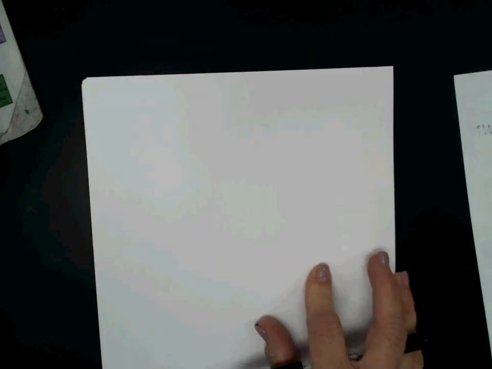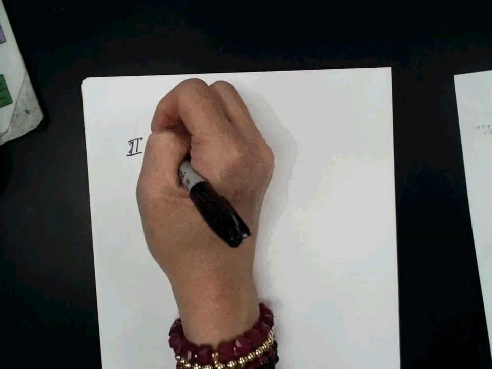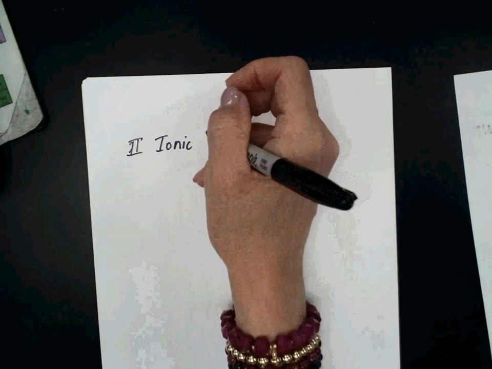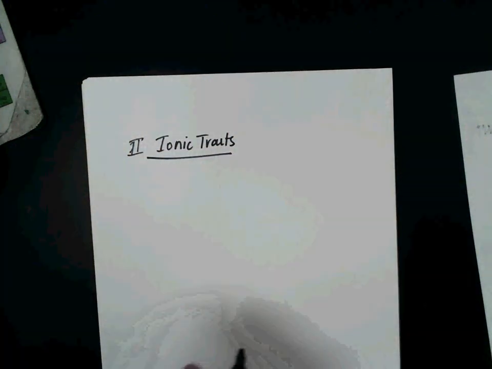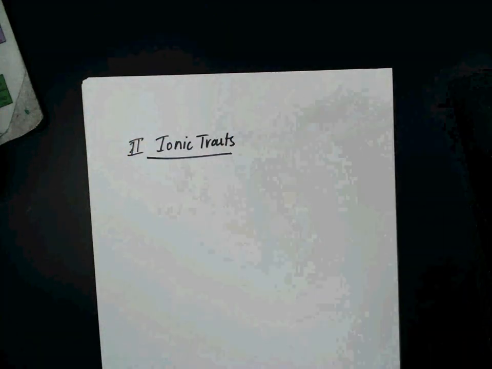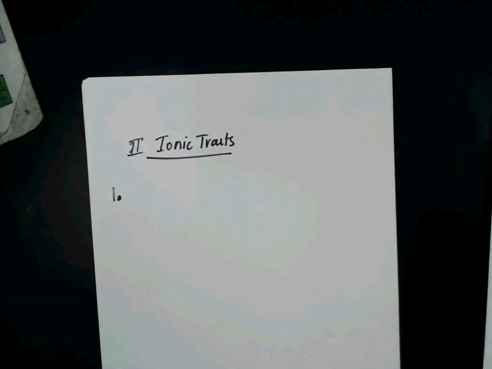Let's look at ionic characteristics. I'm kind of going to work through them the same way. I'll flip this over so I can see what I wrote. What would you tell me about the electrons in an ionic compound? What happens to them? They don't get shared. They get given away or taken, right?